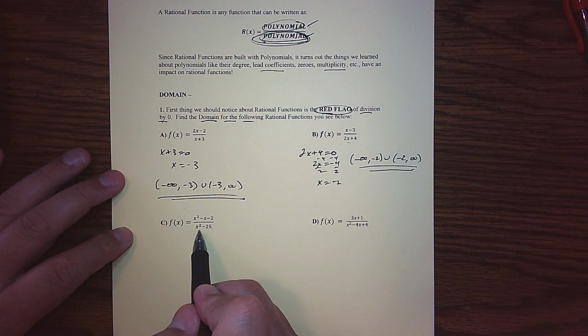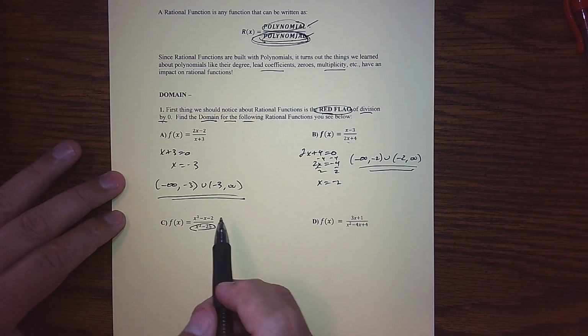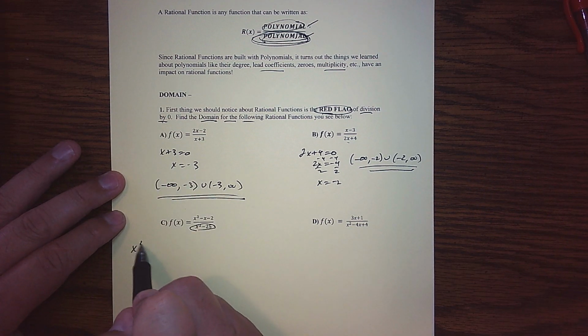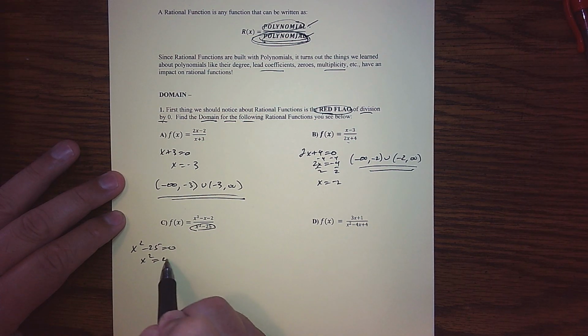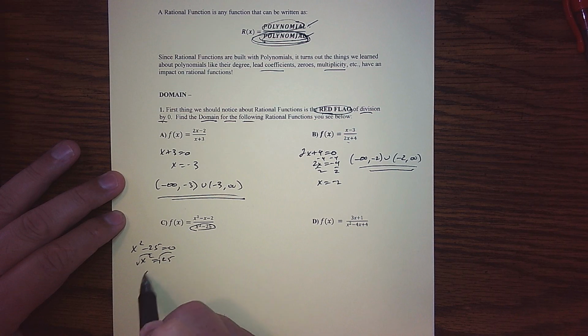Okay. For the next one, again, we're just essentially finding zeros down in the denominator, right? Division by 0. So x squared minus 25. A couple of ways we can approach this. How about I use the square root property? And when I do that, we get plus or minus 5.